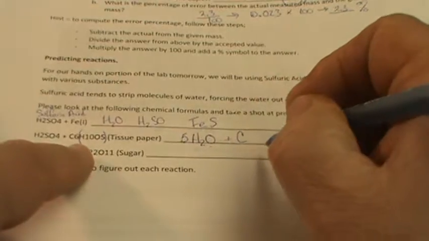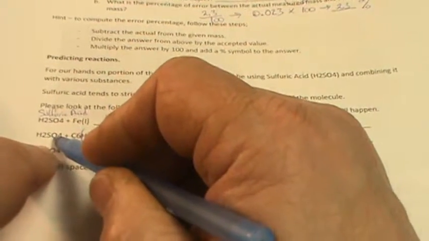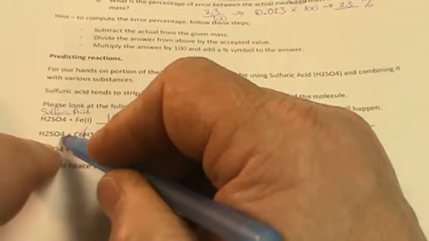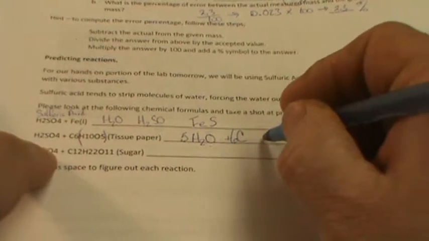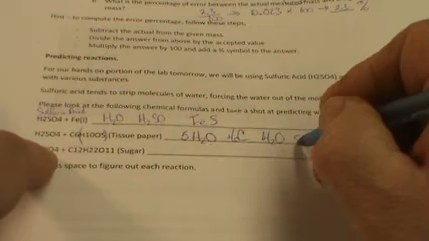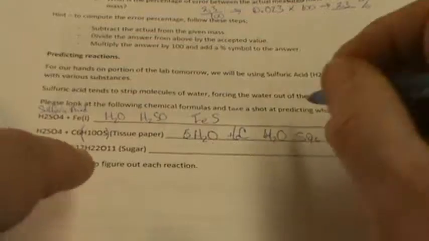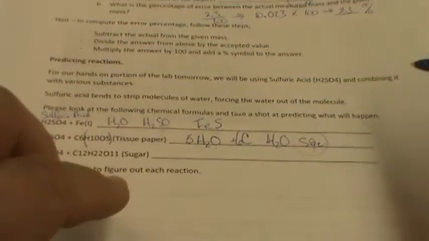We're also going to get carbon left over. We should get 6 carbons. And then with the H2SO4, that could be another water, and an S, a sulfate. So we might get another water, H2O. We might get a sulfide, or an SO2. So there are several things that we can get out of here. And the sulfur product is going to have that rotten egg smell. That's what sulfur smells like.